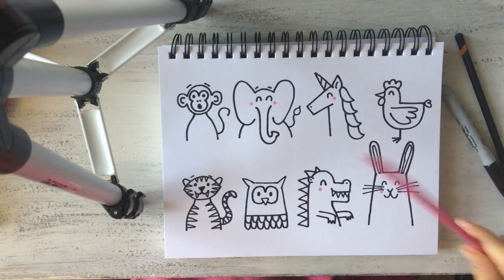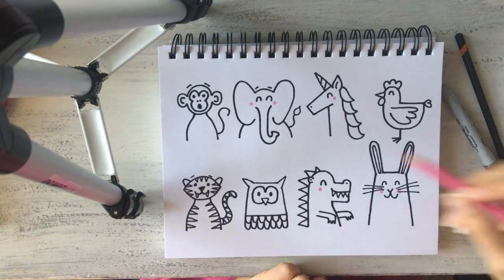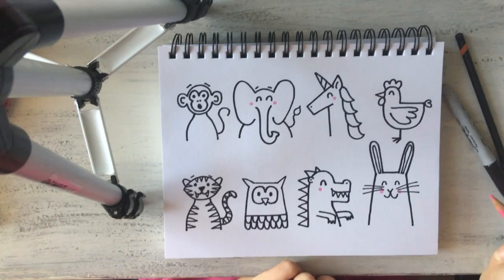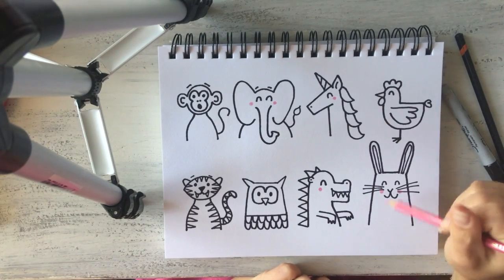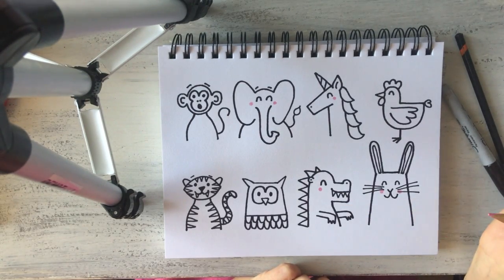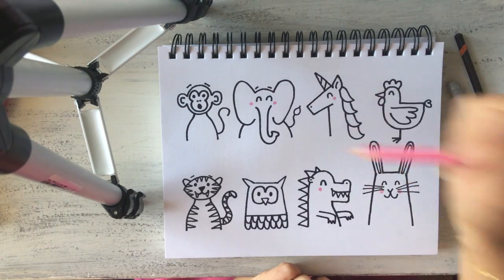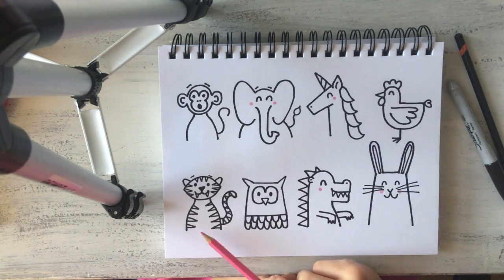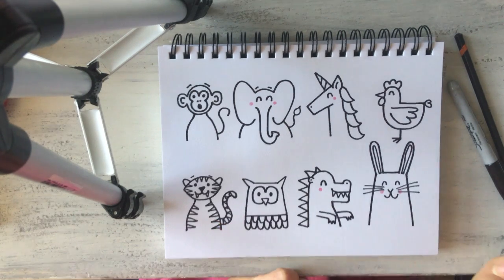There we go. So if you want to now colour these in, you can make the unicorn lots of different colours, maybe a brown bunny, a green dinosaur, a yellow chicken, a grey elephant, a brown monkey. And remember, we said a tiger is orange with black stripes.